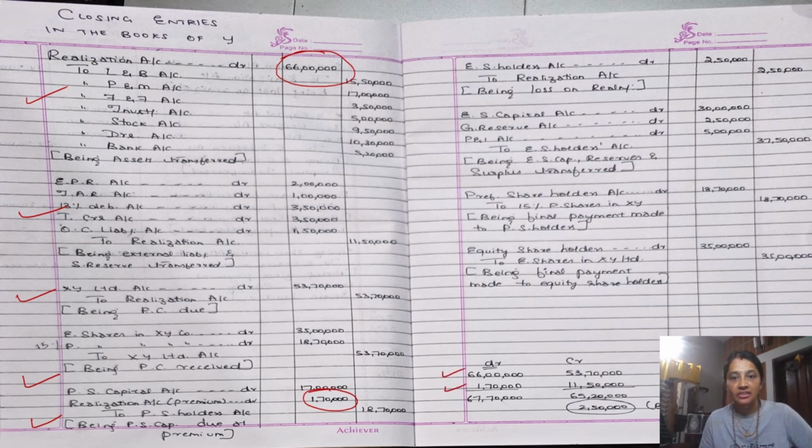So these are the only two amounts you have debited with realization account: 66 lakhs and 1,70,000. Then the next one is where have you credited the realization account? Here you have credited realization account with 11,50,000, and then you have credited realization account over here with 53,70,000.